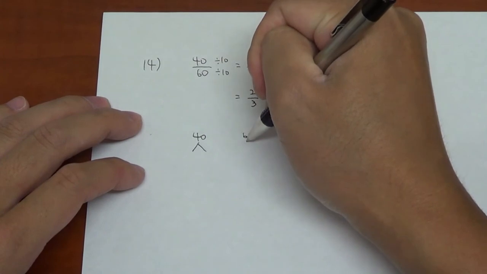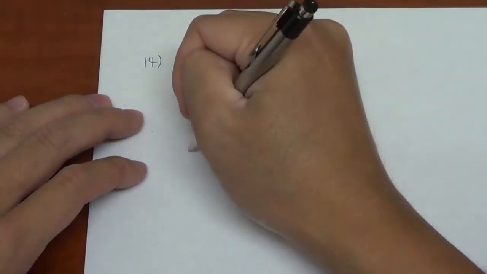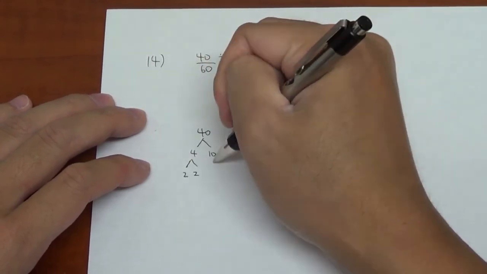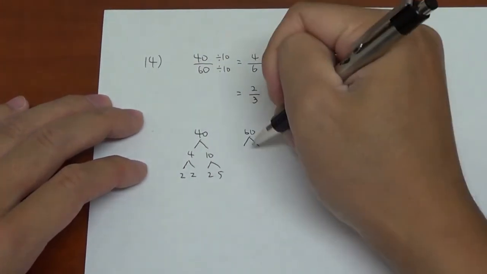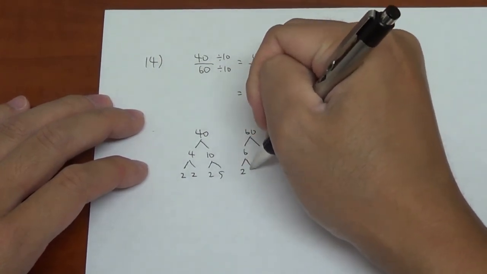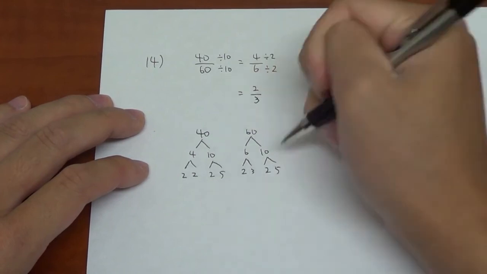Now, again, if that is not something they're comfortable doing, then go ahead and list out all possible factors, right? And usually, a factor tree is a good way of doing that. 4 and 10: 4 is 2, 2, and 10 is 2, 5. Over here we got 6 and 10: 2, 3 and 2, 5.